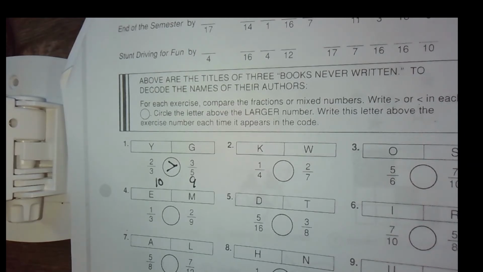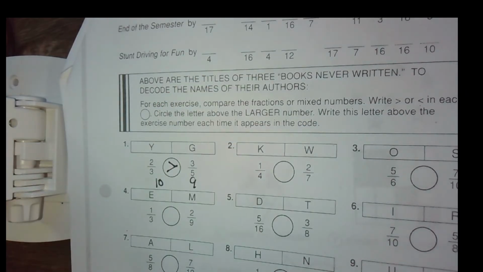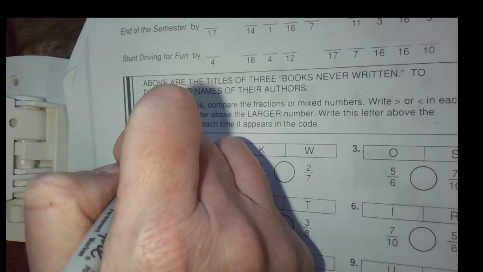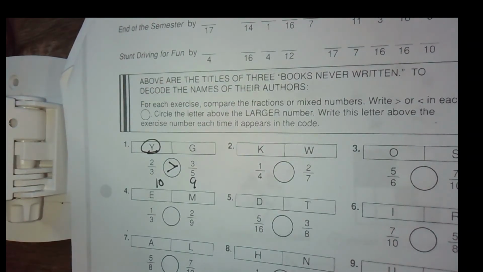And it says to circle the letter above the larger number. In this case, Y is the larger. 2/3 is larger. And then you're going to go up to the top each time that appears. It says, write this letter above the exercise number each time it appears in the code.